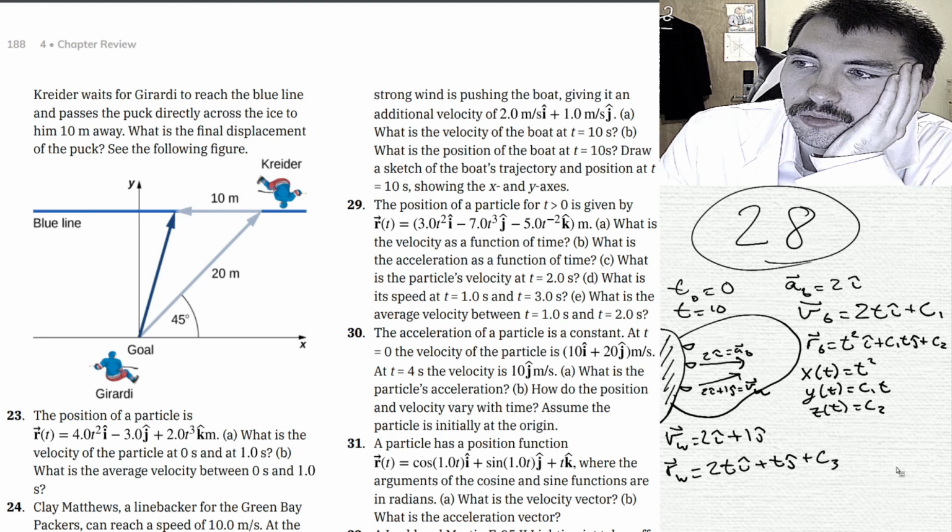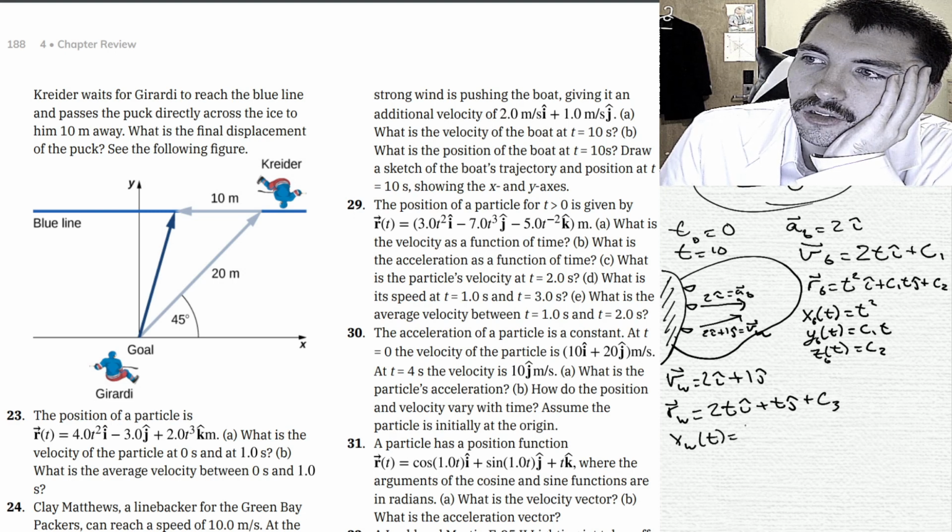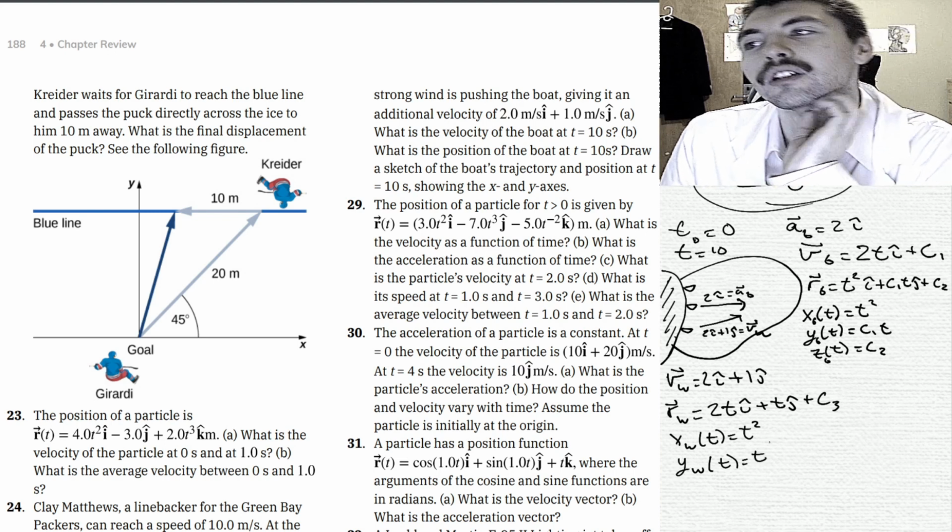Okay, so these are the boats, so I can say x of the wind is t squared. The y of the wind is C1, no, is t. Okay.